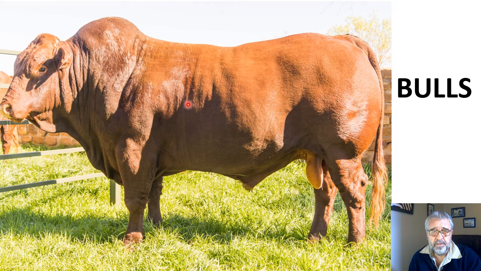Also, generally speaking, a bull would show masculinity in the front quarters. You usually have well developed muscles in the front quarters, so he's heavier on this side. He usually doesn't show excess fat in the brisket.